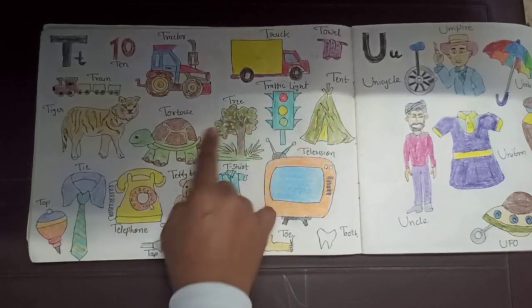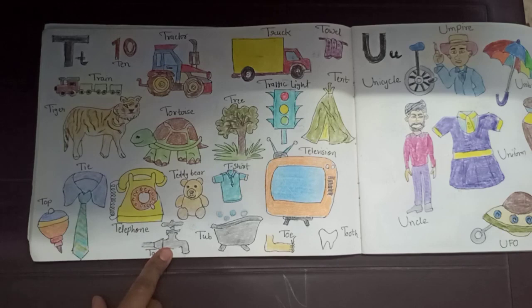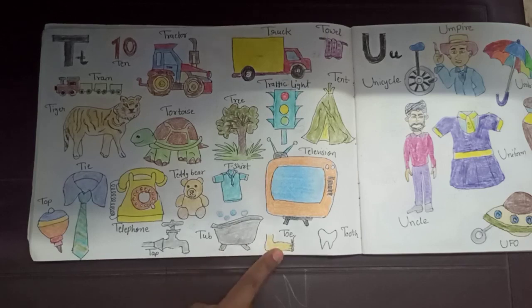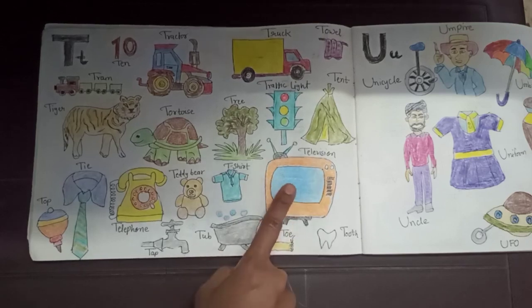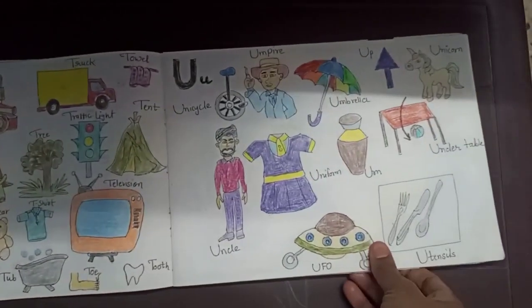T for tent. T for top. T for tie. T for telephone. T for tab. T for teddy bear. T for t-shirt. T for tub. T for toe. T for television. T for tooth. And T for train also.